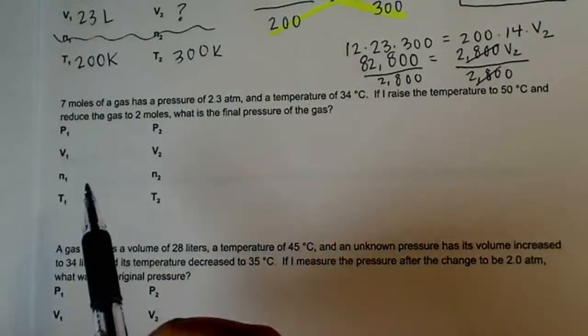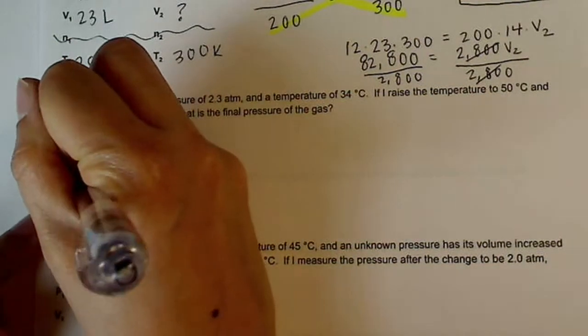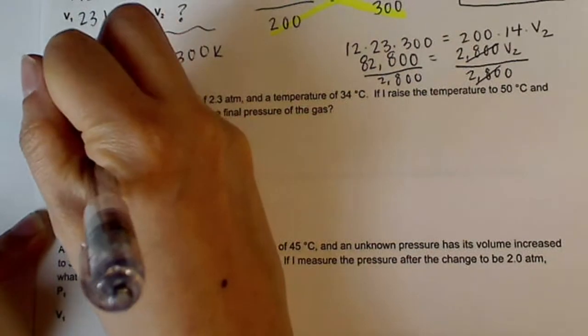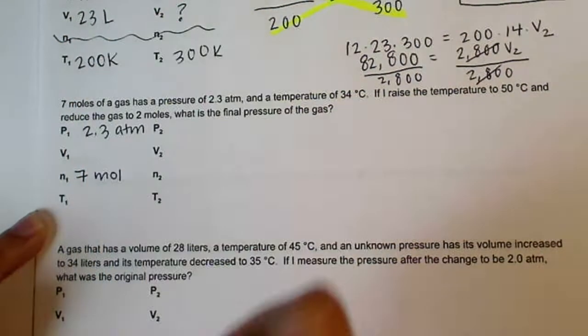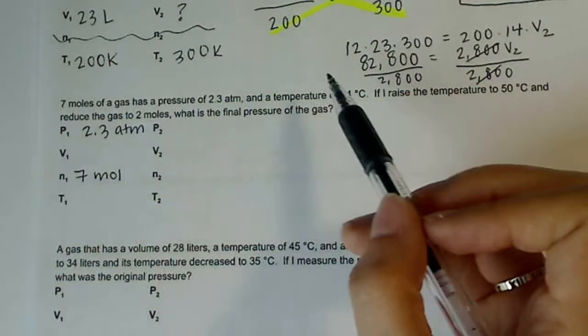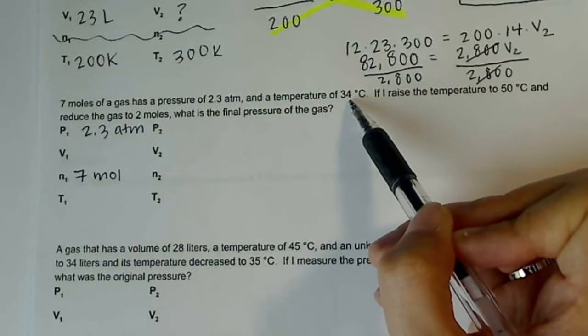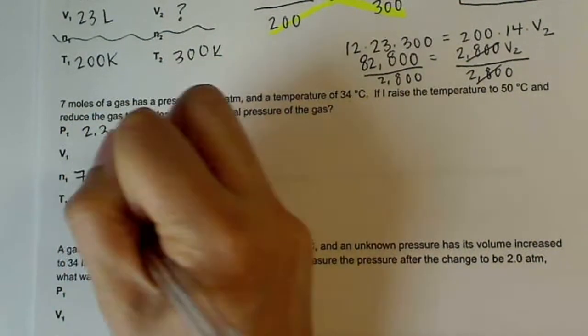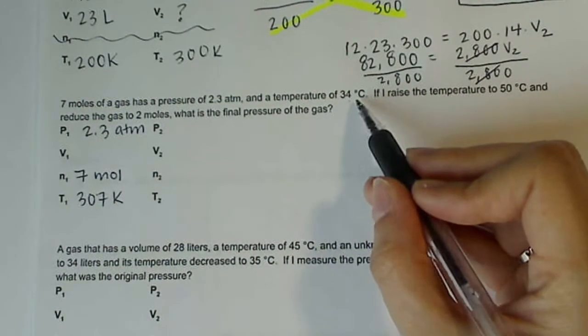Okay, so it says I have 7 moles of gas, so that's N. The pressure is 2.3. The temperature is 34 degrees Celsius. Now remember, we cannot use degrees Celsius for temperature with gases. We have to use Kelvin. So if you do 34 plus 273, that's going to be 307 Kelvin. I cannot use this degrees Celsius, right?